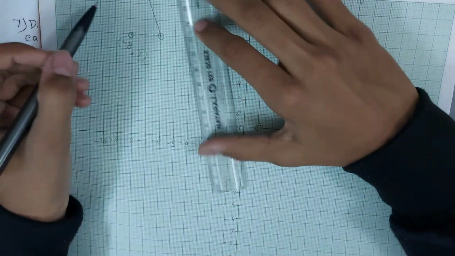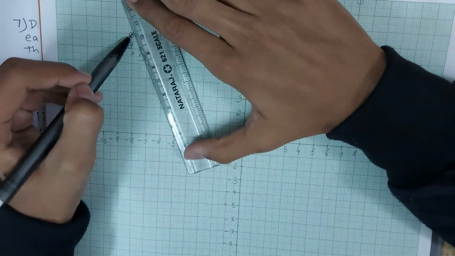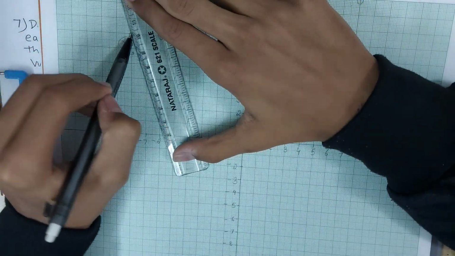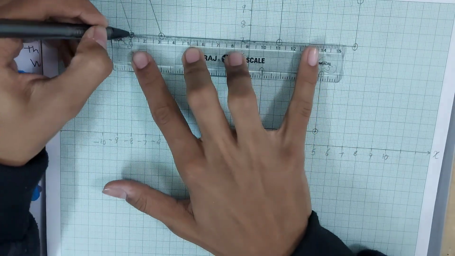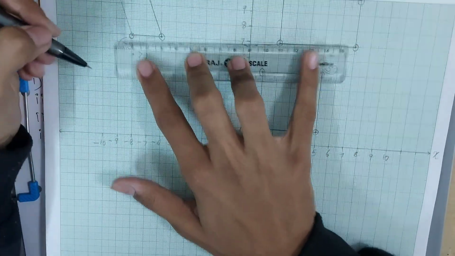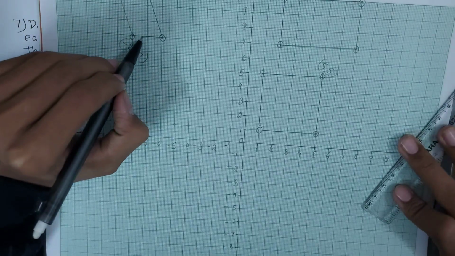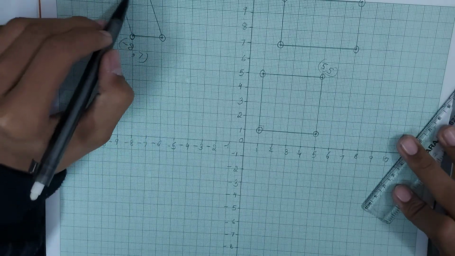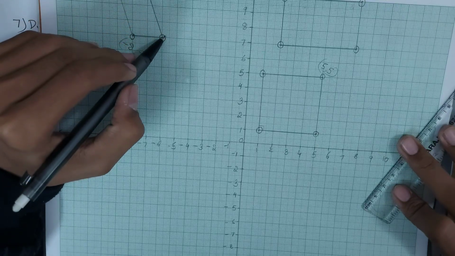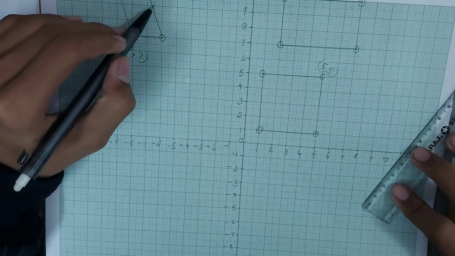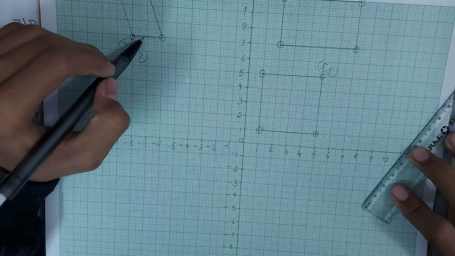Okay, now look here, this point that I have obtained, I will join the remaining 2 points of this parallelogram with this point like that, and this one here. Okay, as you can see, this is also 2 blocks, the opposite side is also 2 blocks. Here also we have 1, 2, 3, 1, 2, 3, right? So these sides are also parallel to each other.